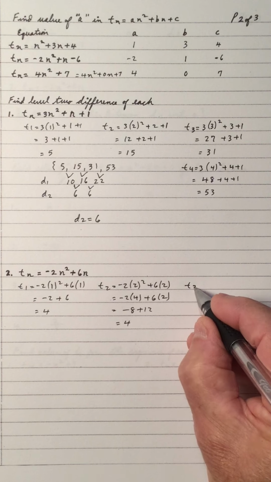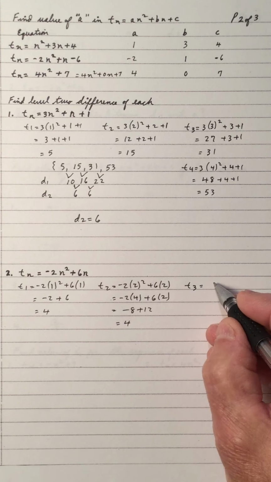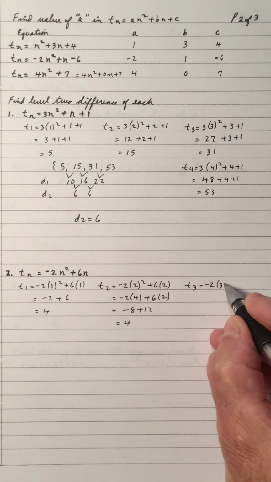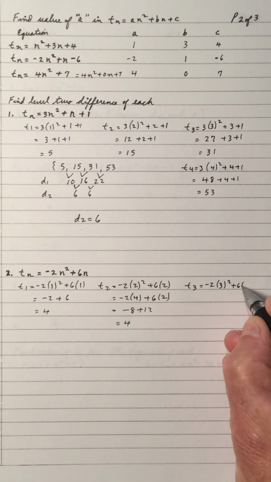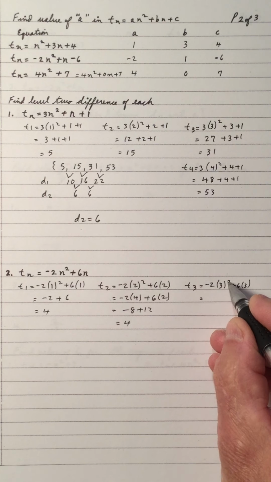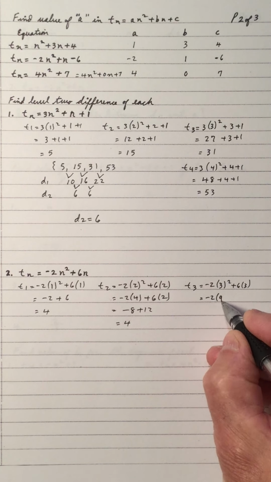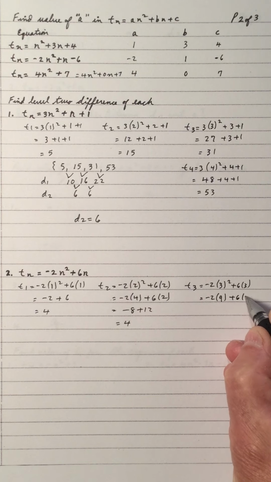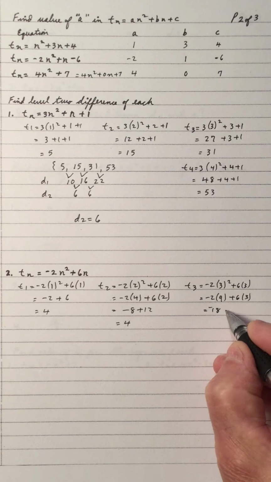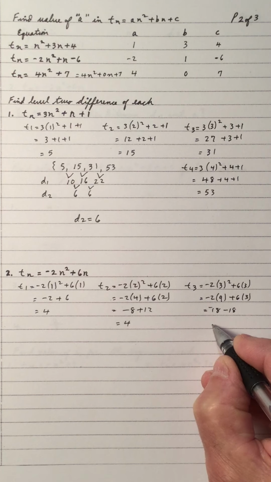And T3 is negative 2 times 3 squared plus 6 times 3. So it's a 9, negative 2 times 9. I have to square first. That's negative 18 plus 18 is 0.